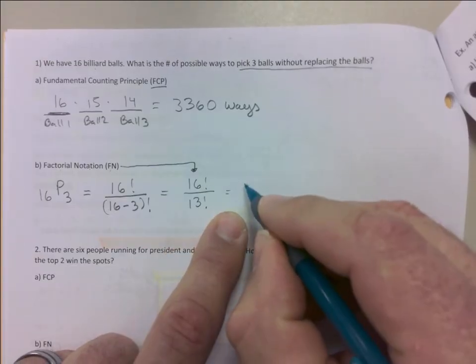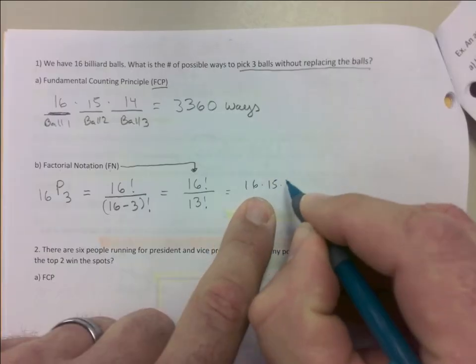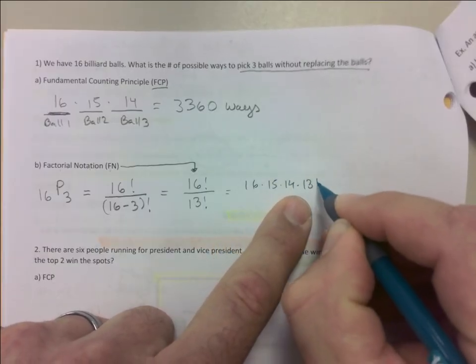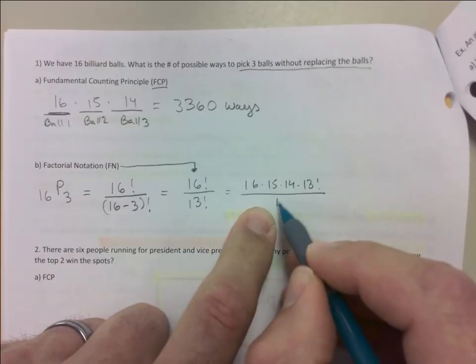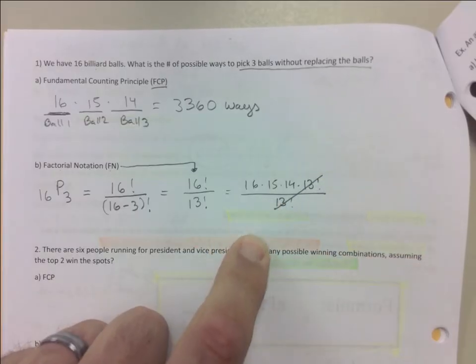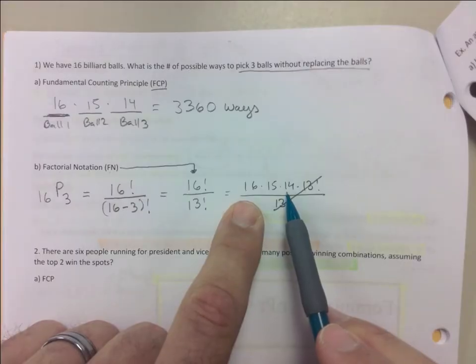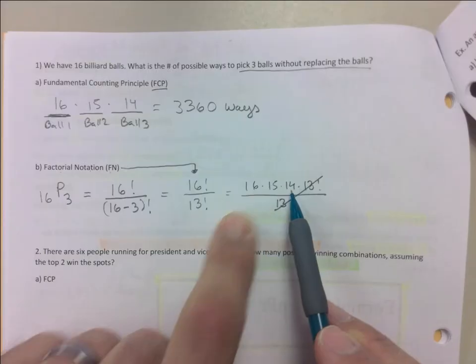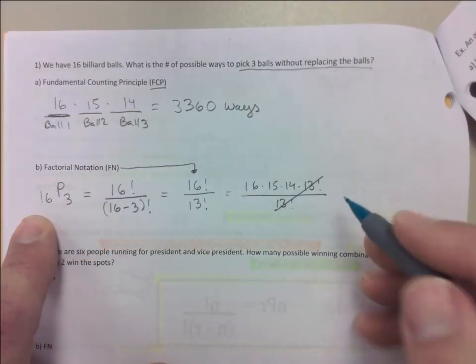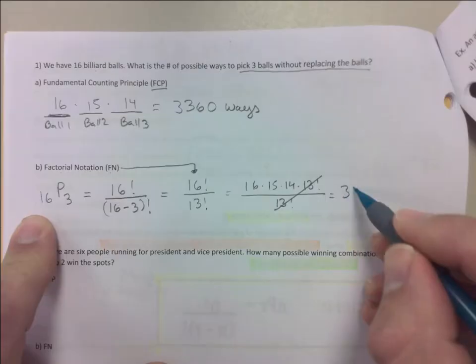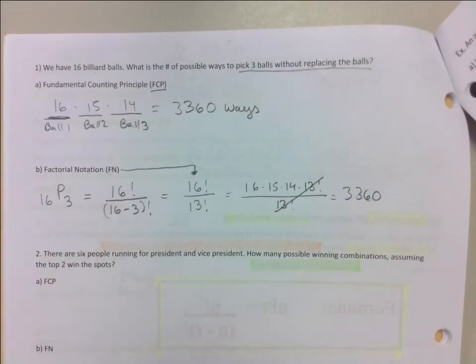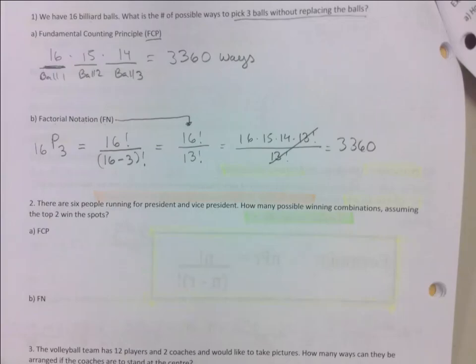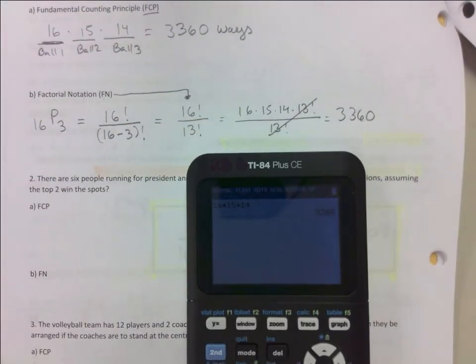Let's simplify this even further. 16, 15, 14, 13 factorial over 13 factorial. Cancel that out. Doesn't it look exactly the same as the previous? Right? So it's just a faster way of doing it. And so this is 3,360 ways.